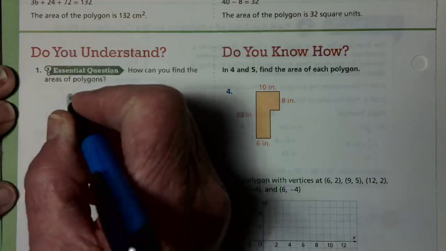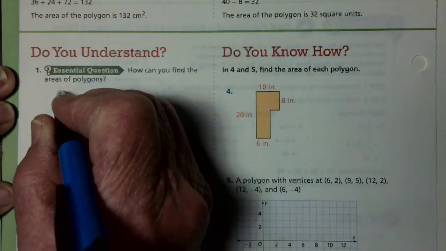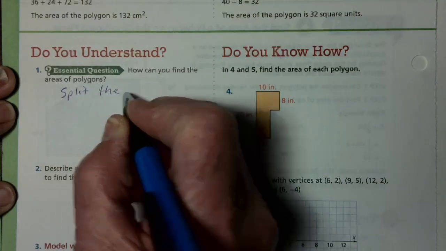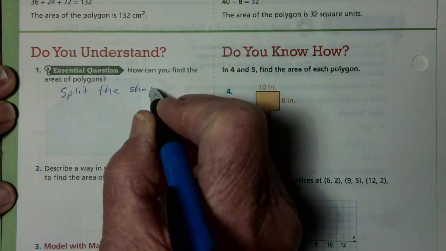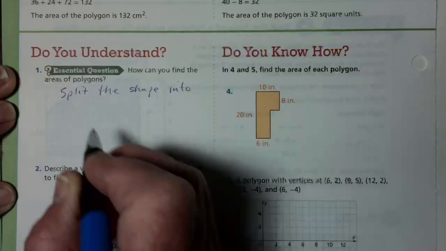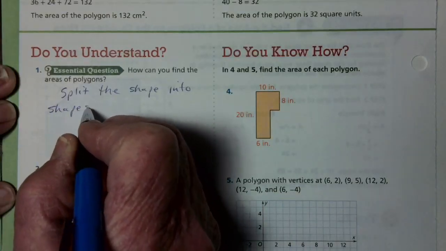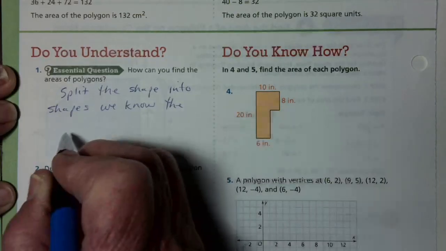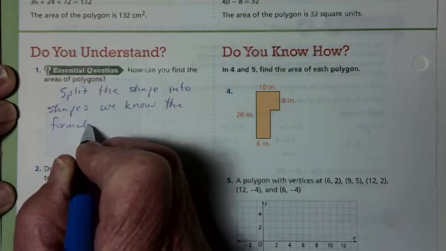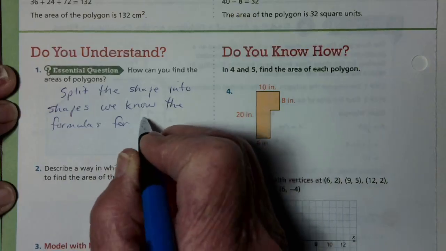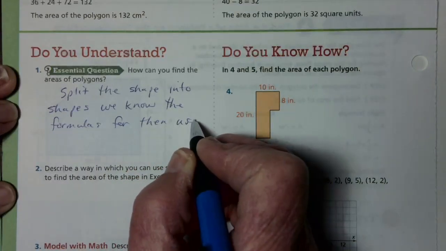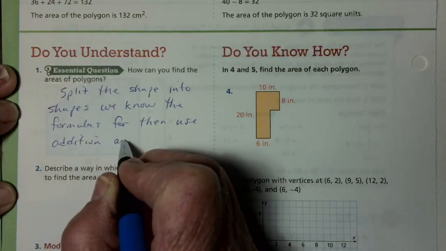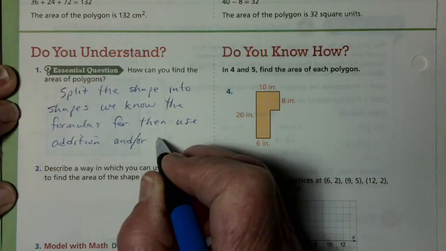We are going to split the shape into shapes we know the formulas for. Then use addition and/or subtraction.